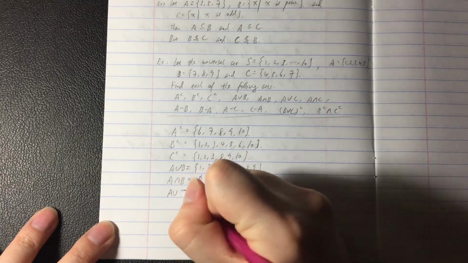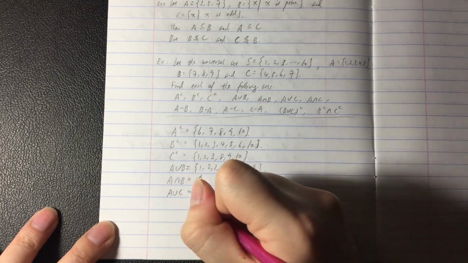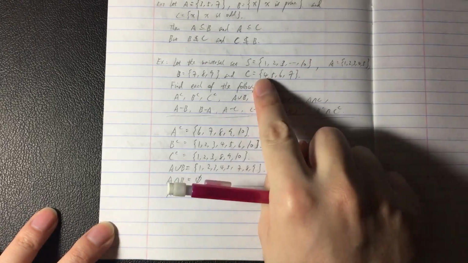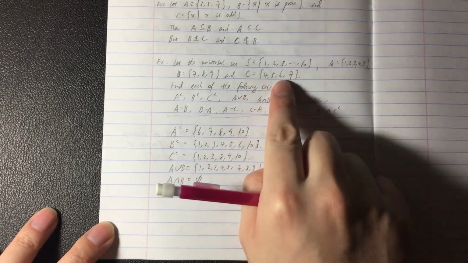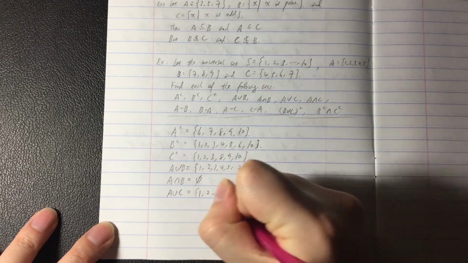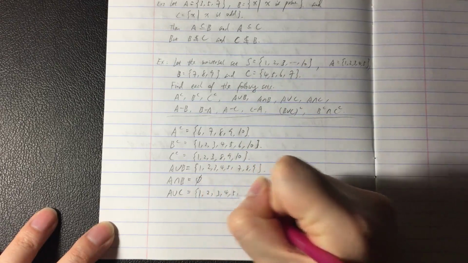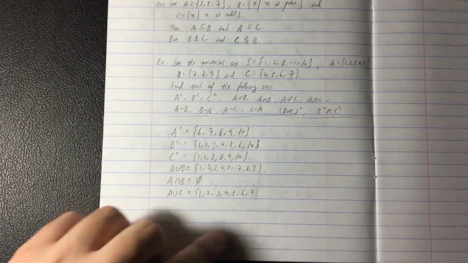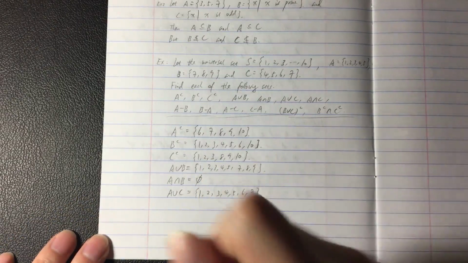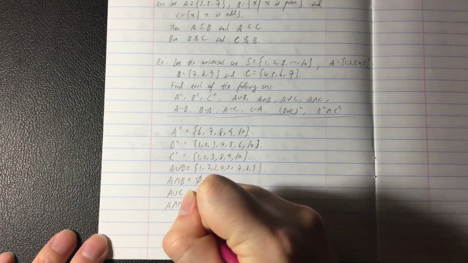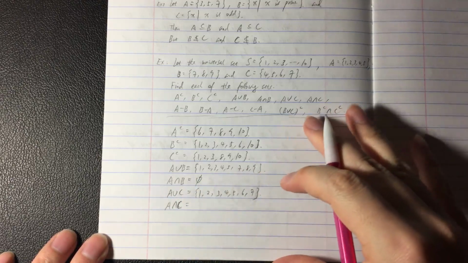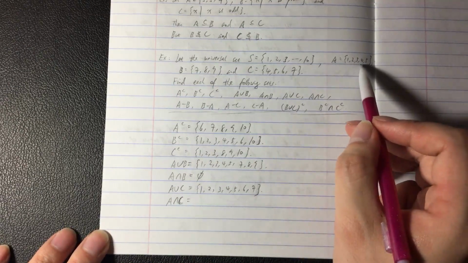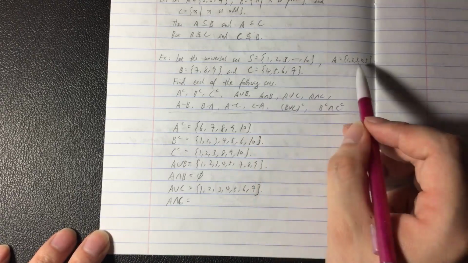How about A union C? A union C represents elements in A, in C, or in both. Elements in A, in C, or in both is 1, 2, 3, 4, 5, 6, and 7. How about A intersection C? A intersection C is a set that contains all common elements in set A and set C. The common elements are number 4 and number 5.